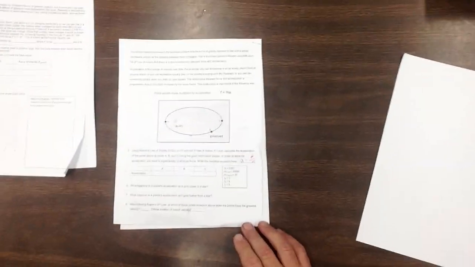Okay, we are now moving on to the very, very last page. It looks like that. And you are to read the first two paragraphs and try and understand that graph that's right there. Okay, bye.